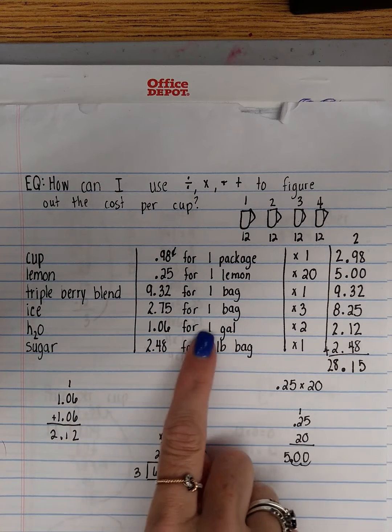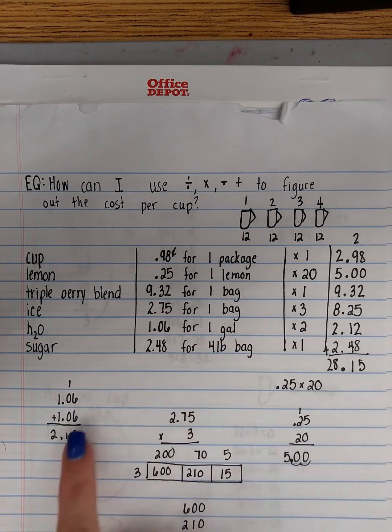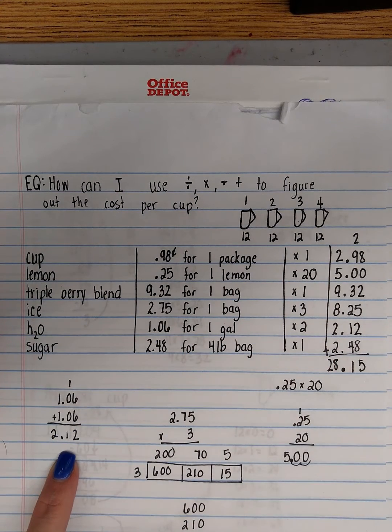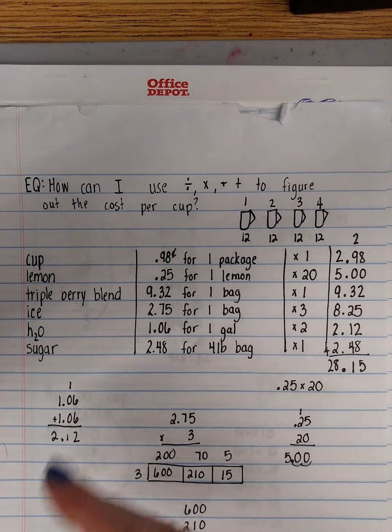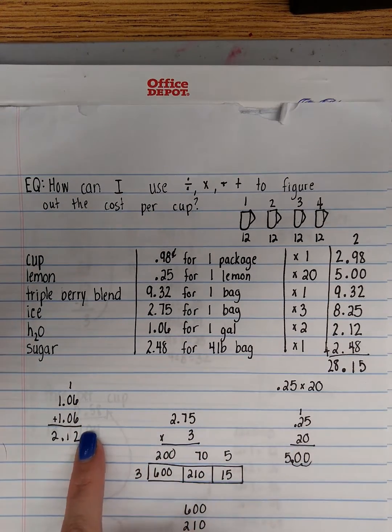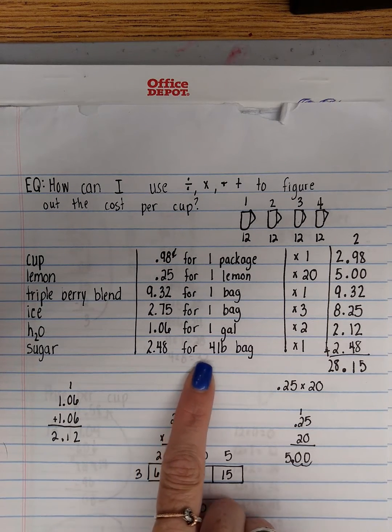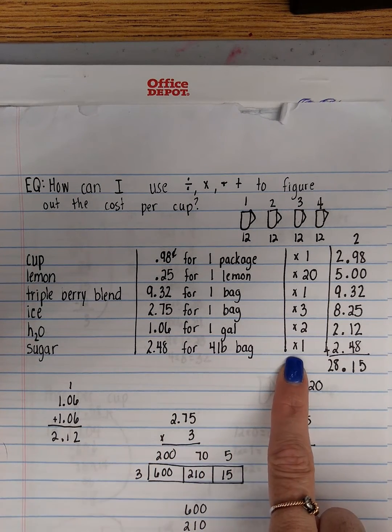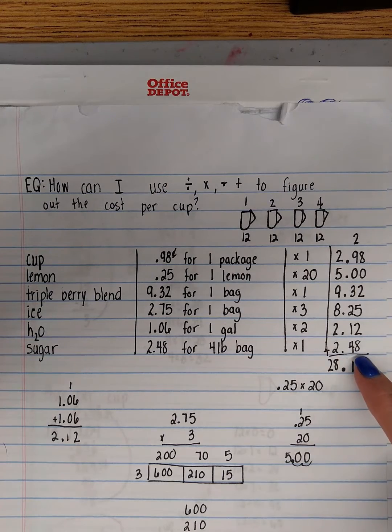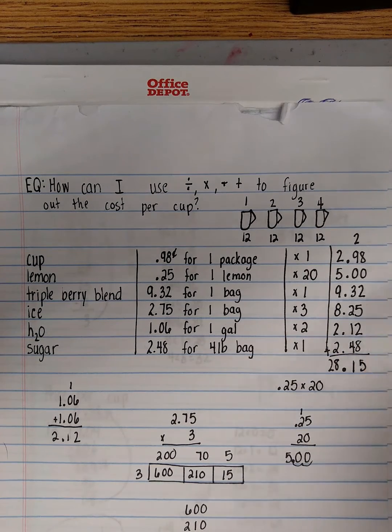Water is $1.06 per 1 gallon. We need 2. So here I used adding because it's only times 2, so I could add that product twice. $1.06 plus $1.06, $2.12. And sugar, $2.48 for a 4-pound bag. I only need 3 pounds, so 1 bag will cover it, $2.48.